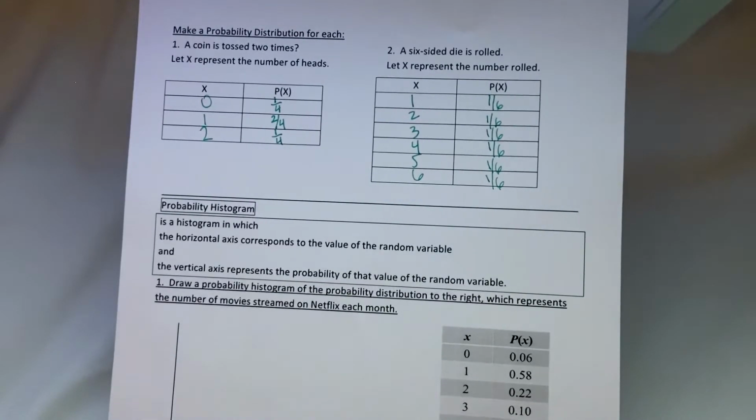Now, a probability histogram is a histogram in which the horizontal axis is the value of the random variable and the vertical one is the probability. You can kind of think of it as very similar to a histogram for relative frequency, because probability and relative frequency are intertwined, mean similar things.